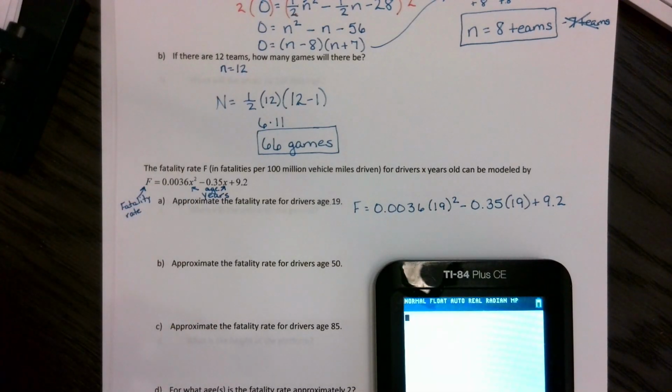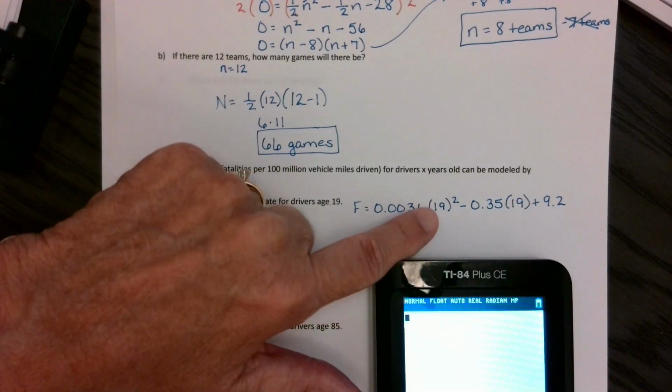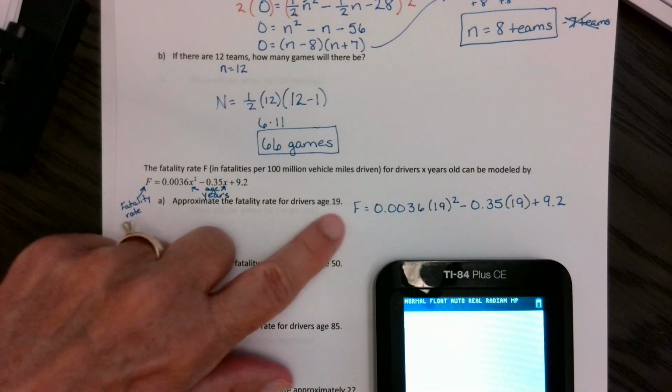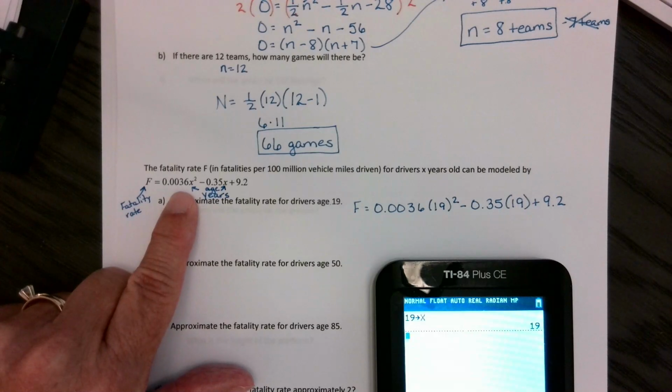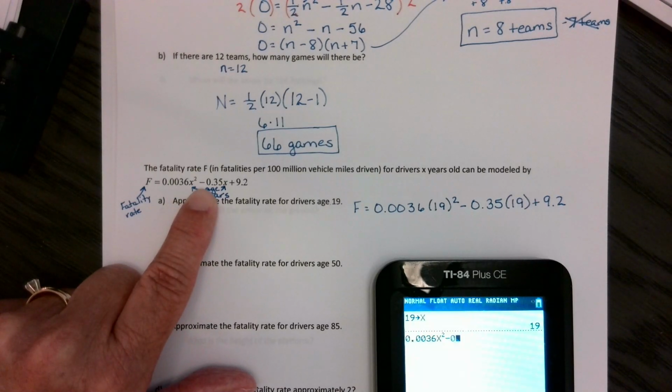Now, you can do it like this, or you can store 19 under X, and then just plug in this formula: 0.0036 x squared minus 0.35x plus 9.2.